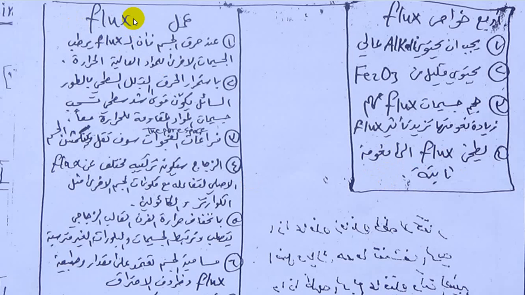The action of the flux: when the body is calcinated, the flux will wet the particles of the high-temperature materials, that is, the articles with a very high melting point.